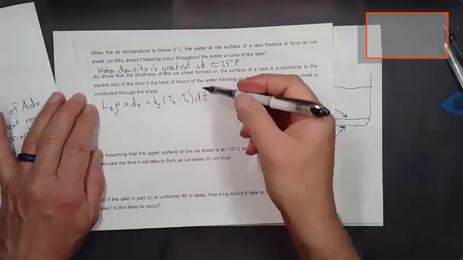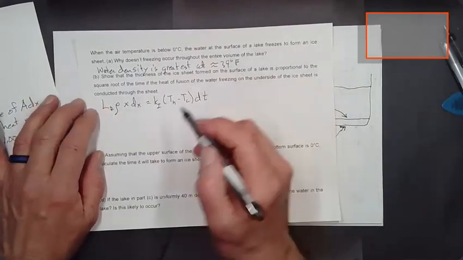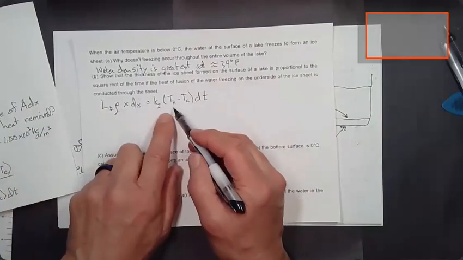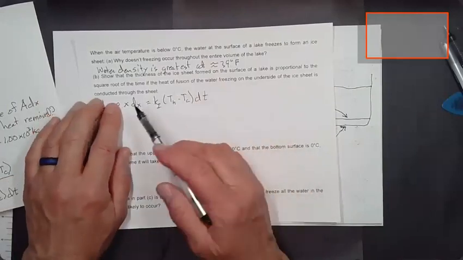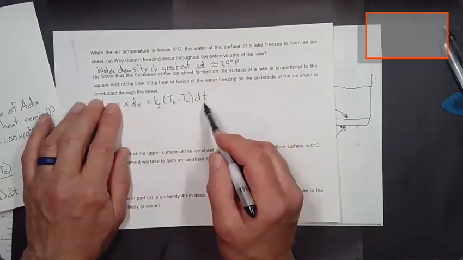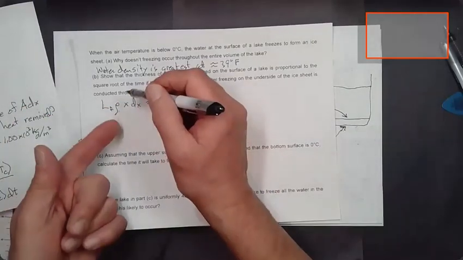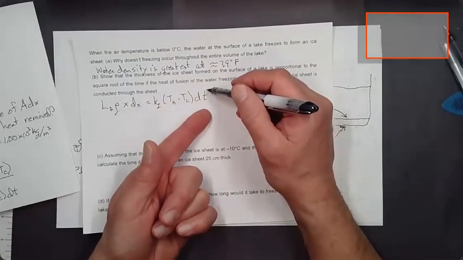Okay. I'm going to integrate both sides of this thing. Now, this is a constant, this is a constant, this is a constant, that's a constant, that's a constant. The only variables I have are x, dx, and t. So I can integrate this side with respect to x and this side with respect to t.